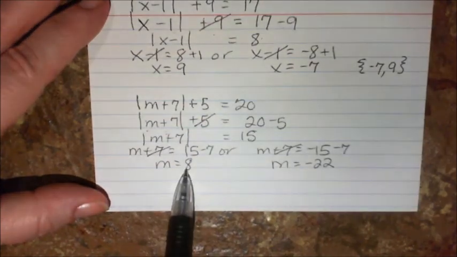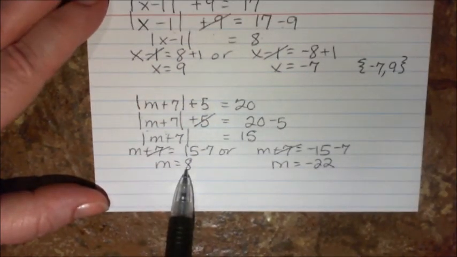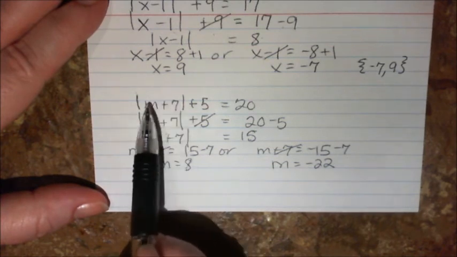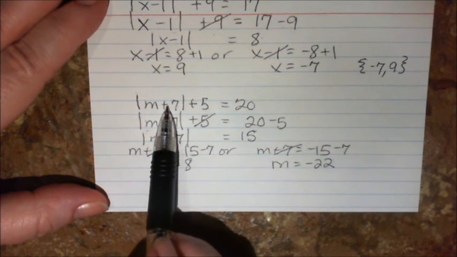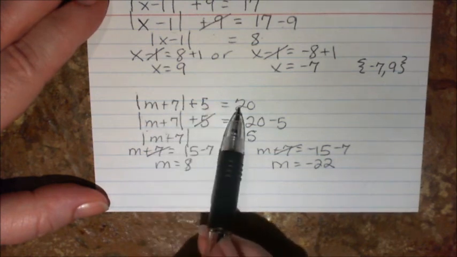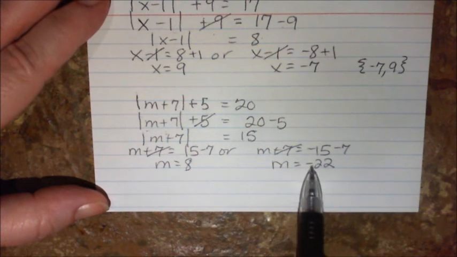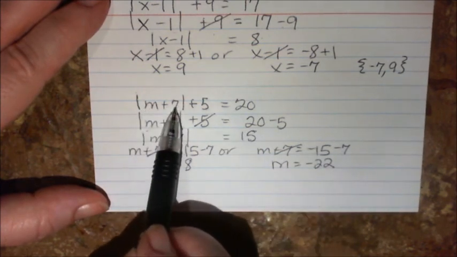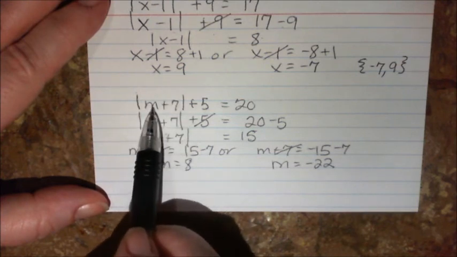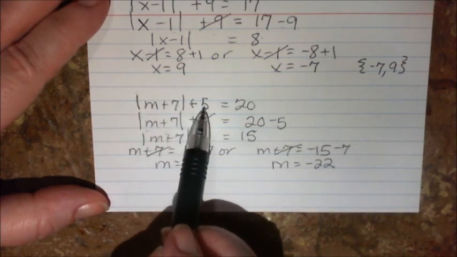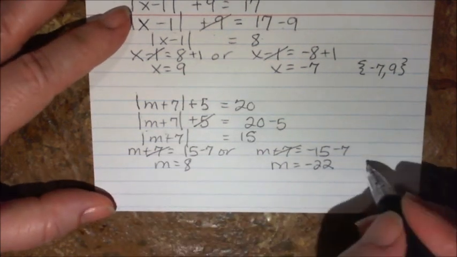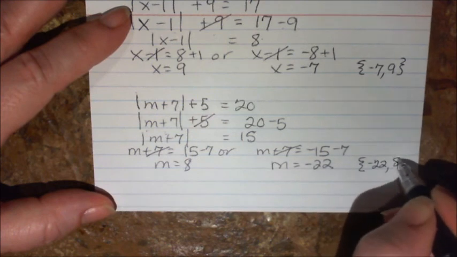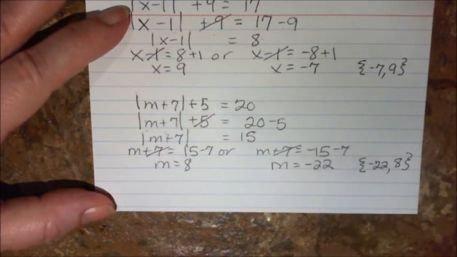And let's check both of these in the original. Let's check 8. Absolute value of 8 plus 7. 8 plus 7 is 15, and the absolute value of 15 is 15. 15 plus 5 is 20. That one checks. Let's check negative 22. Negative 22 plus 7 is negative 15. The absolute value of negative 15 is 15. 15 plus 5 is 20. That one checks. So our solution set has negative 22 and positive 8. Two numbers that work.